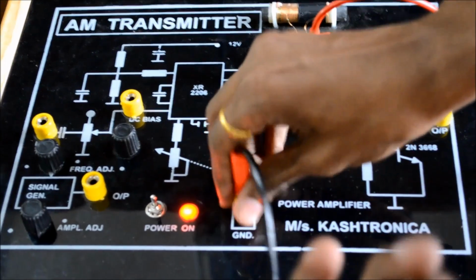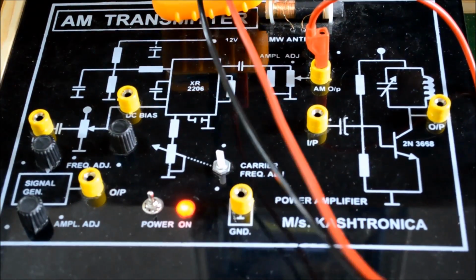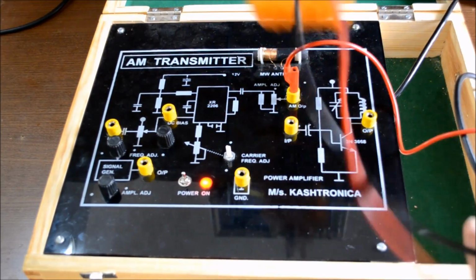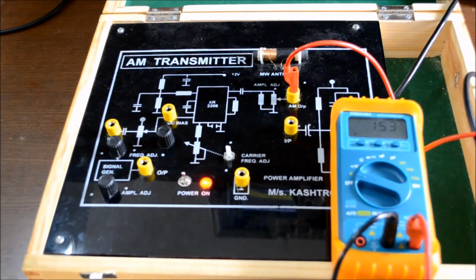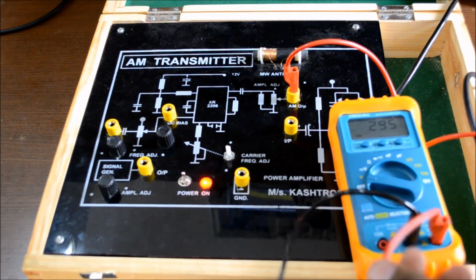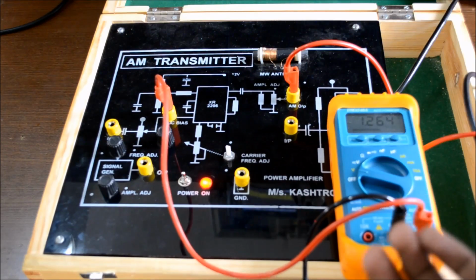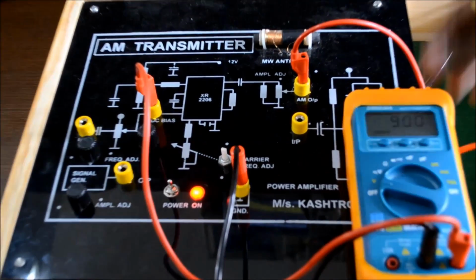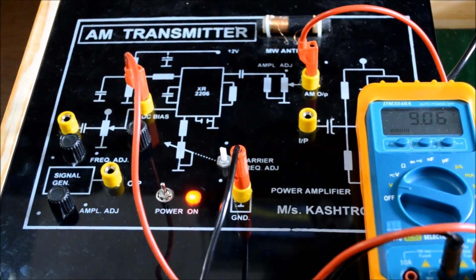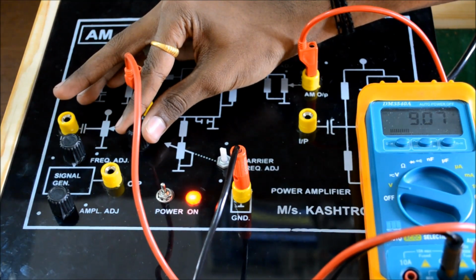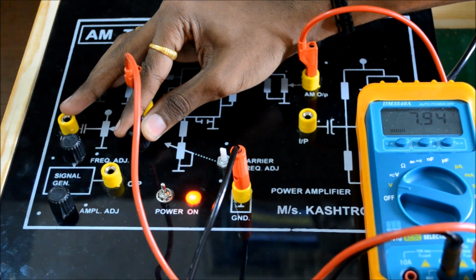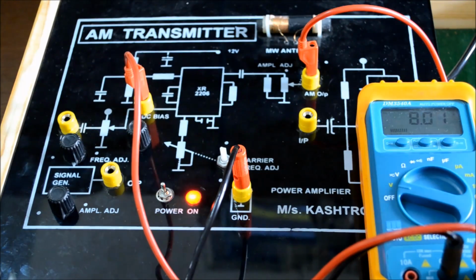Now, the next step is to find the DC bias. For finding the DC bias, we need to use the multimeter. We'll connect the DC bias terminal over here and ground. As you can see, the DC voltage is more than 8, around 9 volt. So we'll be reducing it to 8 volt. Yes, the DC bias has been set to 8 volts.